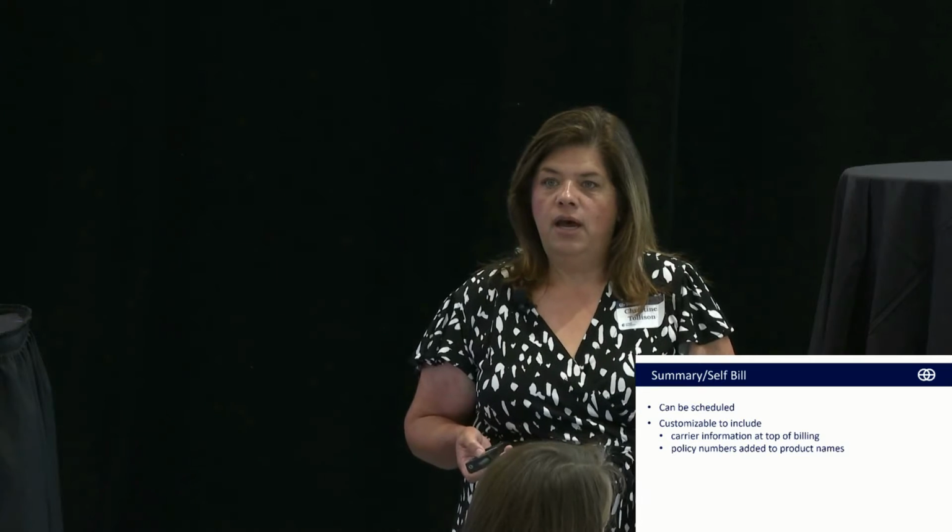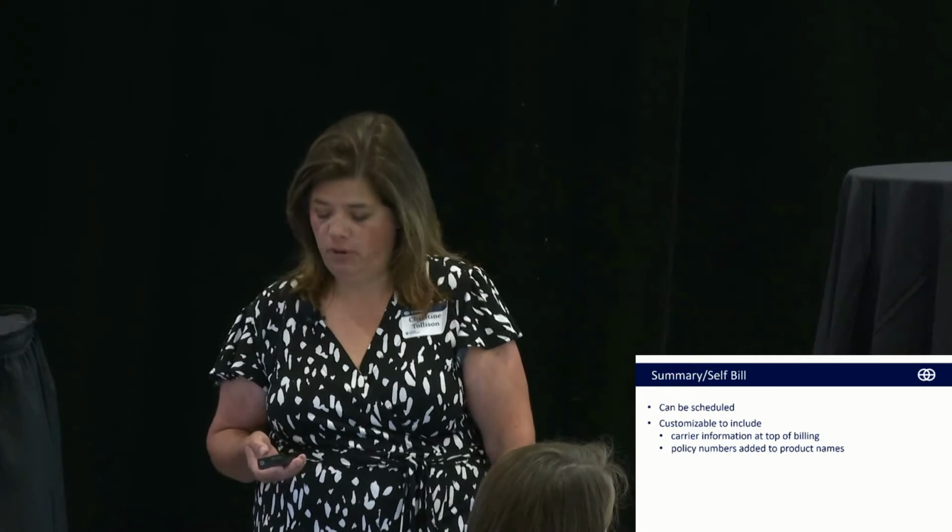We also figured out a way to add policy numbers to the product names. Adding the policy numbers really isn't a feature at this point, but there is the ability to change the name of the product. And so I said, well, I could just change the name of the product to include the policy number and accomplish it that way. And I'll show you an example of that here in a minute.